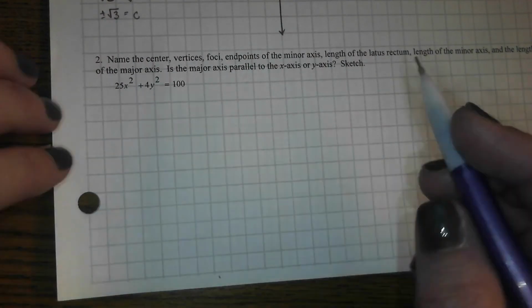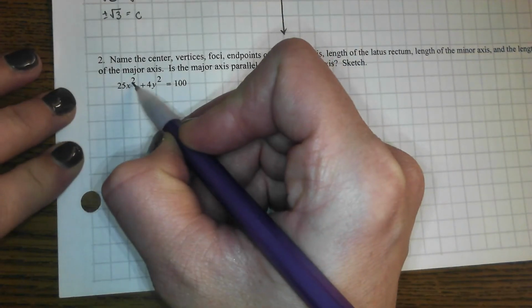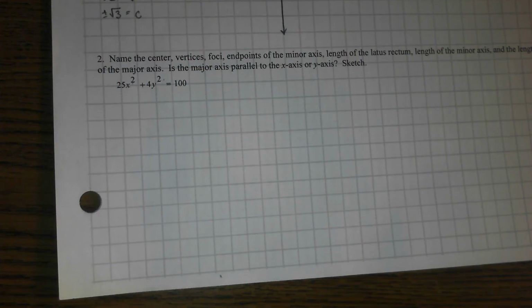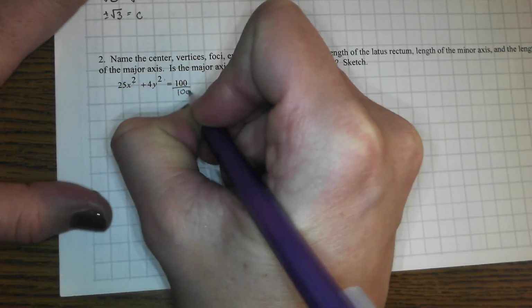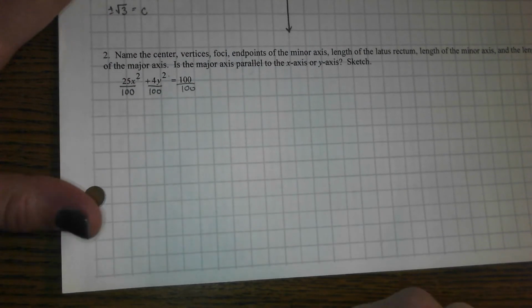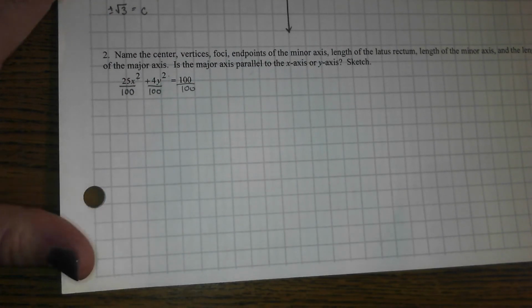So if that's the case, it's still an x squared plus a y squared. So that's an indication that it's a circle or an ellipse when you see an x squared term plus a y squared term. But equaling 100, we would want to divide it by 100 on each of the 3 pieces, and that's just going to change it into a much nicer equation.